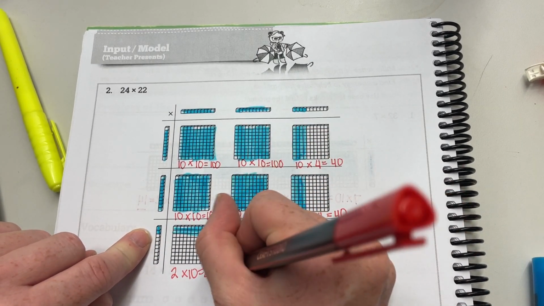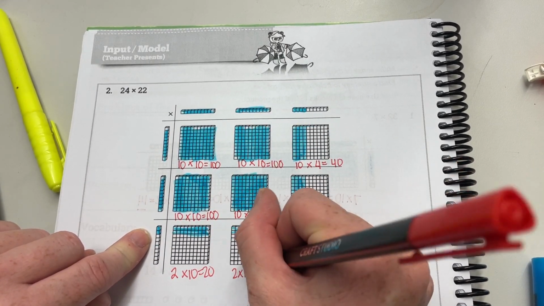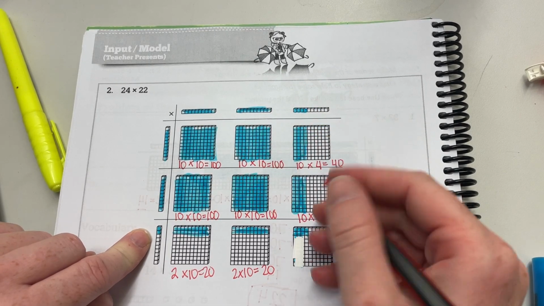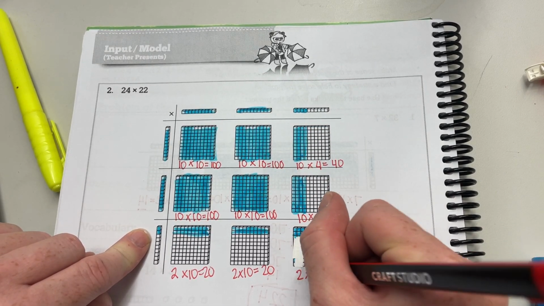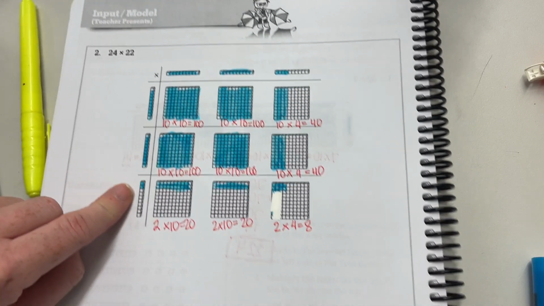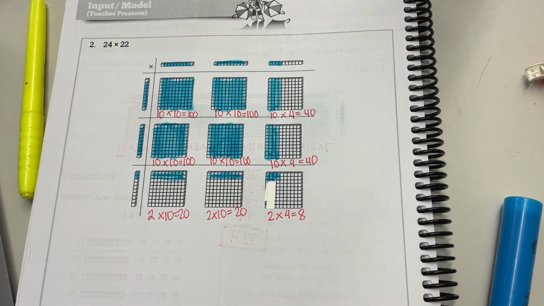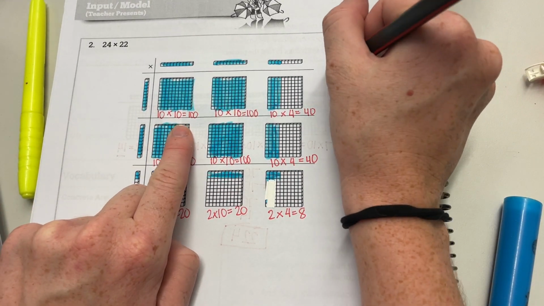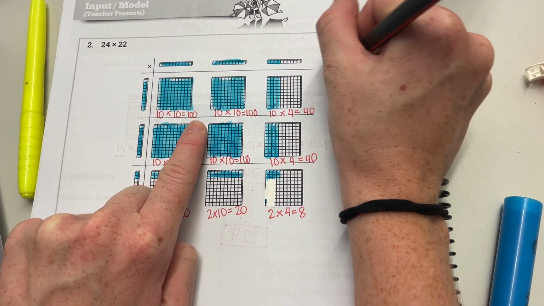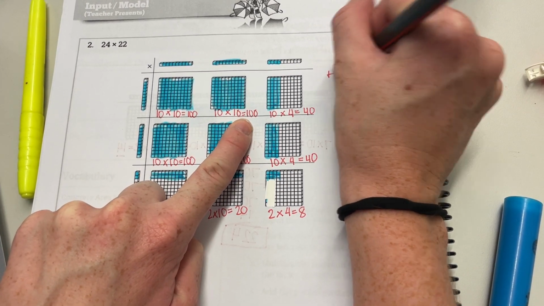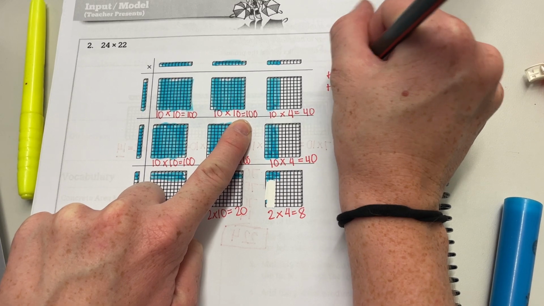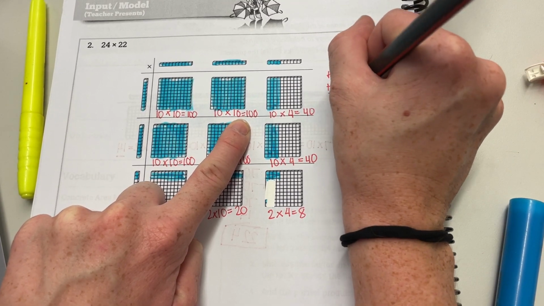2 times 10 equals 20. 2 times 4 equals 8. Final step is to add the partial products. So I'm going to do 100 plus 100 plus 40. That'll give me 240.